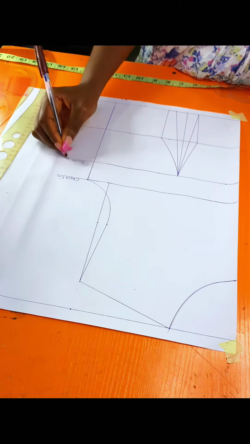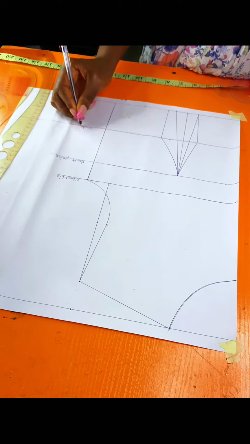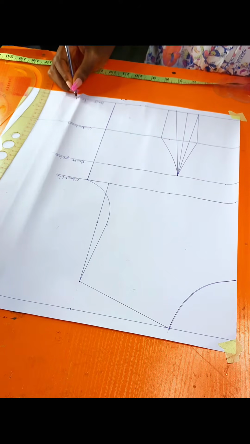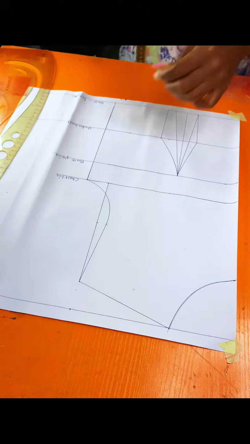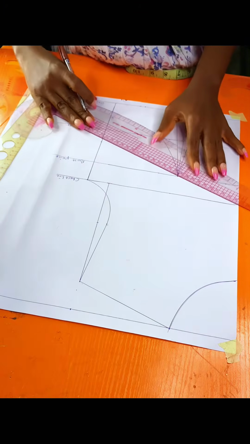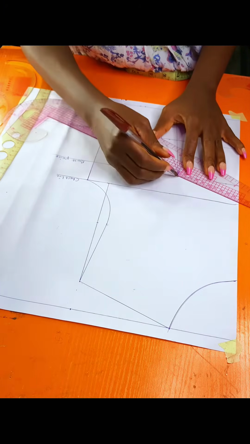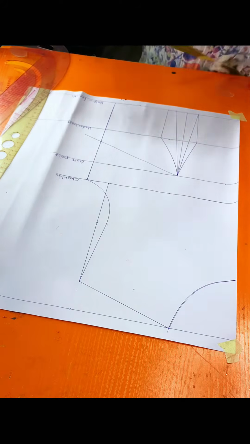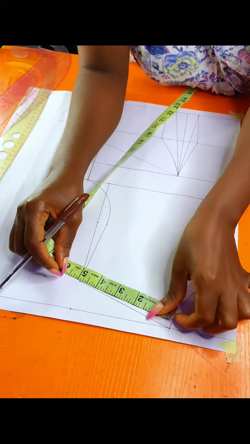So I'll go ahead to just outline them in their individual niches. So the next thing we'll be drafting is the bust dart measurement, which I used 2 inches. Remember, bust dart will help your back and your front pattern to align.